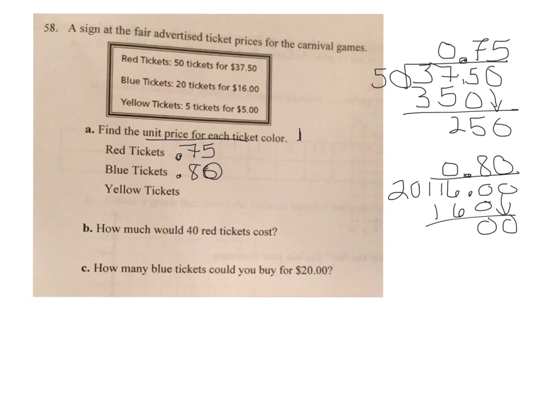And then yellow tickets would be 5 tickets for $5, which you can tell is $1. Now on to question B. How much would 40 red tickets cost?